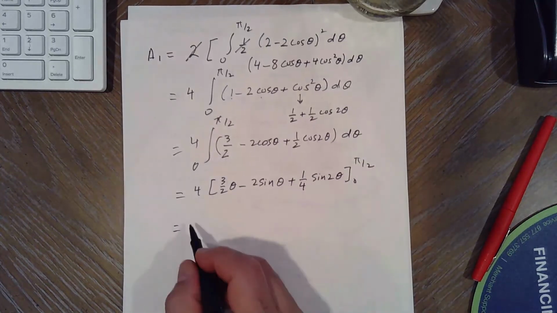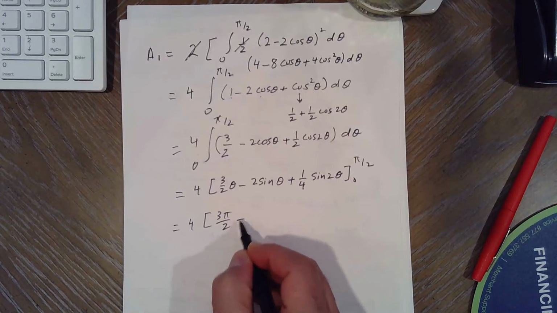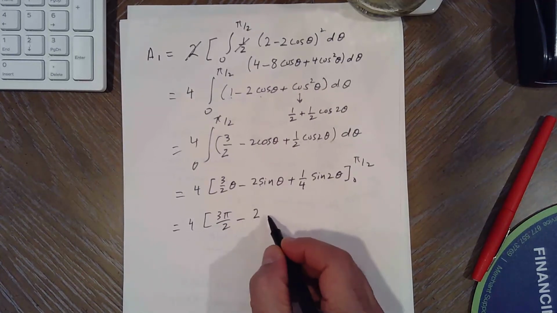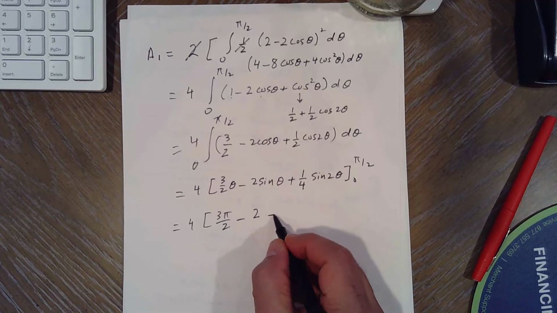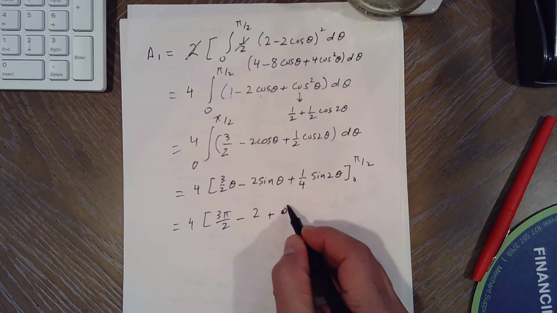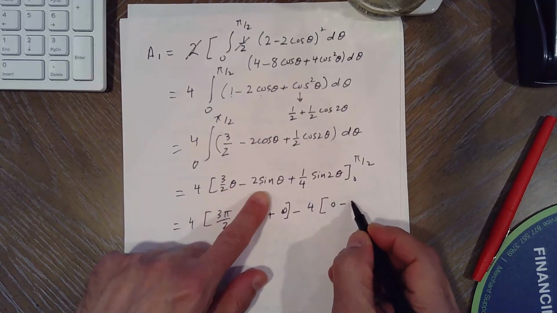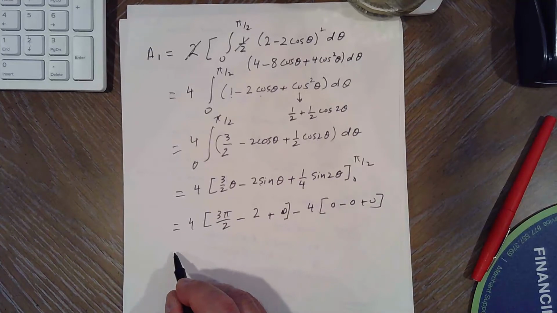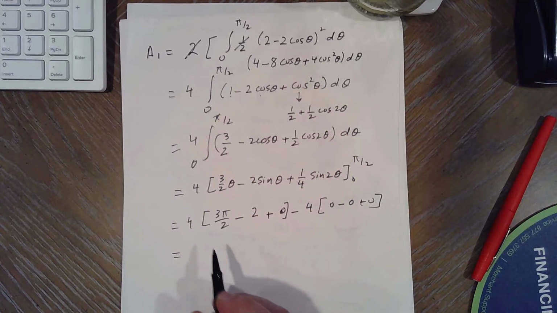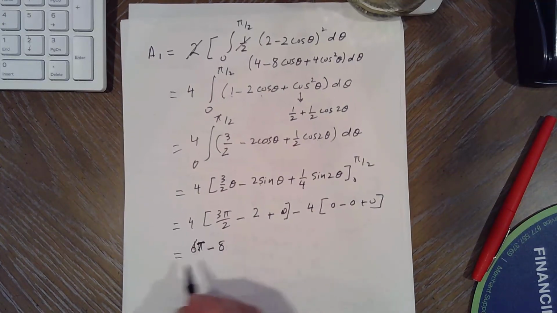So if we plug pi over 2 in there, it would be 4 times 3 pi over 2 minus 2 times sine of pi over 2, which is 2 times 1, and sine of 2 times pi over 2, sine pi, is 0. And then minus, if we put in a 0, we get 0 minus 0 plus 0. So this would be 4 times, that's 12 pi over 2, which is 6 pi minus 8. That's A1.